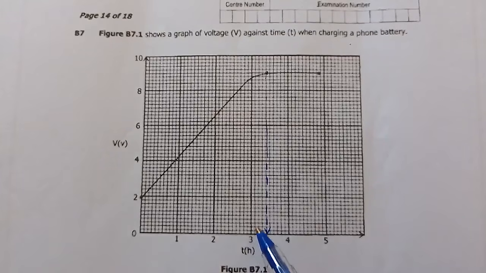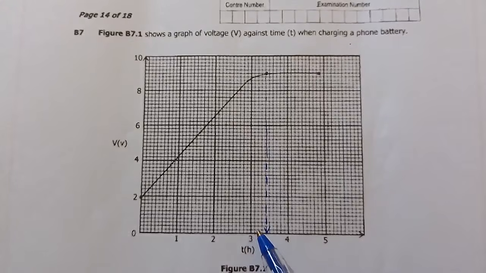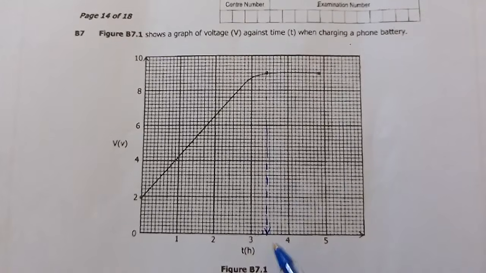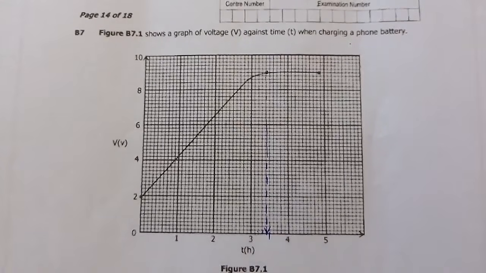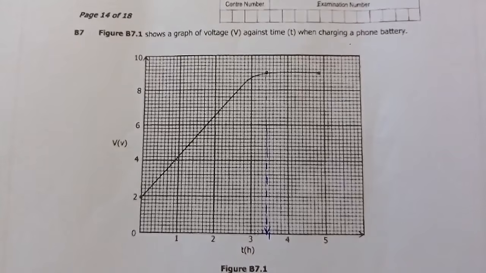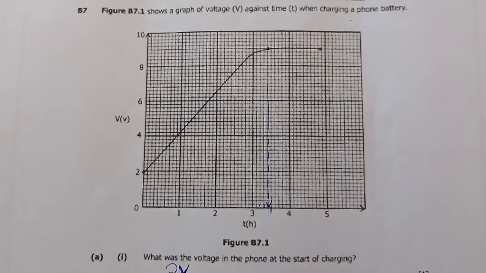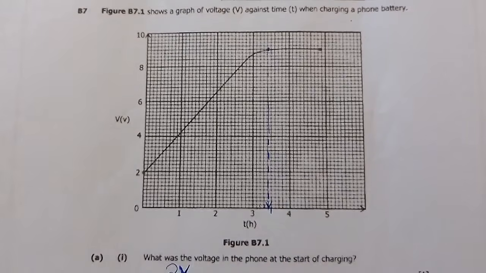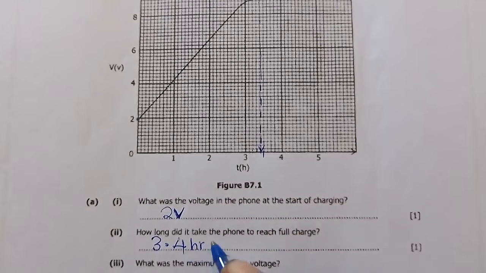From here, I'm trying to count these lines. 1, 2, 3, 4, 5, 6, 7, 8, 9. Okay, so that is for 3.4. If we were using a proper diagram where we are able to see, that is how you need to calculate that one. From there you come straight and get the reading there. So that is 3.4 hours.